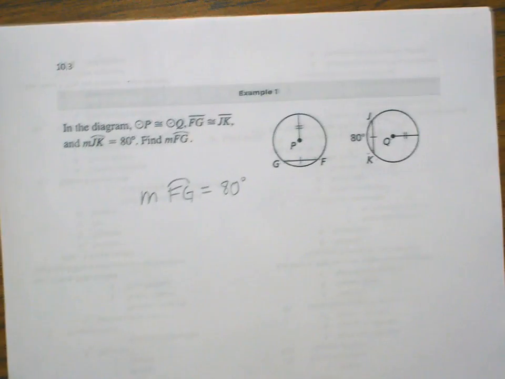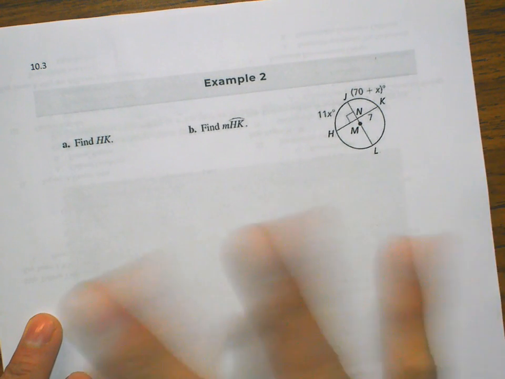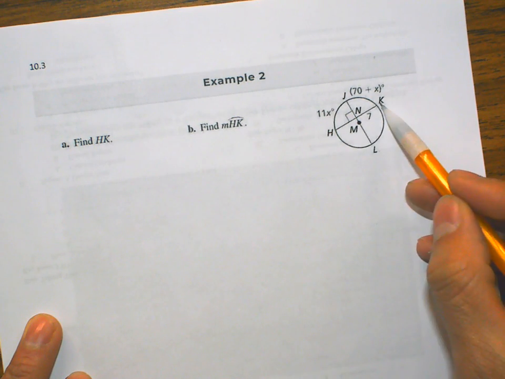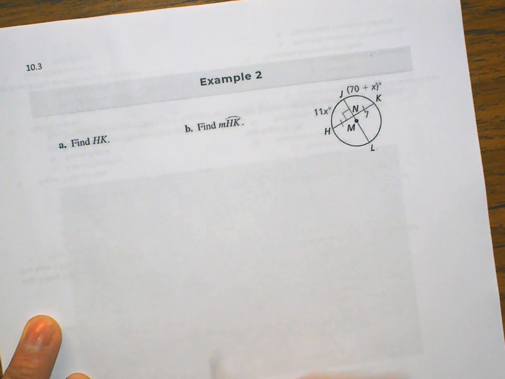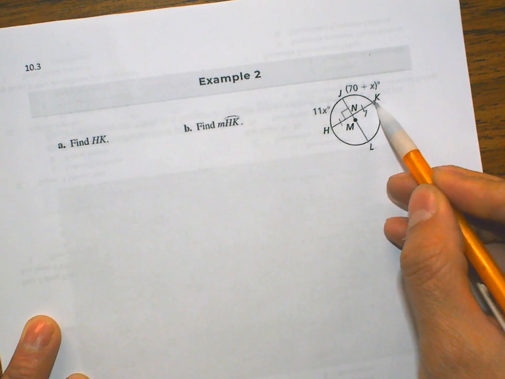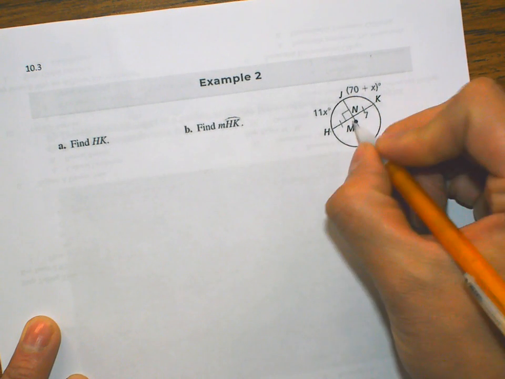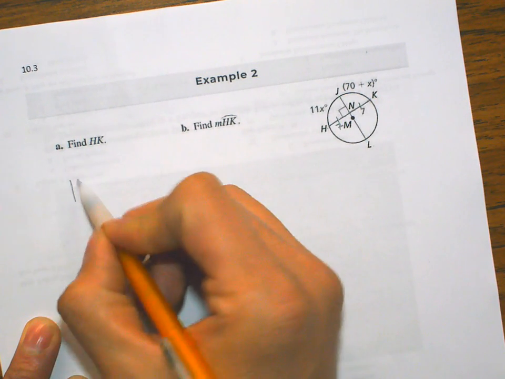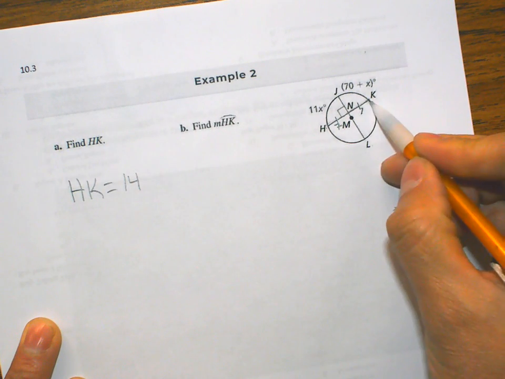Okay, let's look at example number 2. In example number 2, we have a very busy diagram. What we have here is a diameter that is perpendicular to a chord, which means that this segment right there is going to be congruent to that segment right there. So if I'm looking for the distance of HK, I know the distance from N to K, which is 7. So the distance from H to M is also going to be 7. So this distance right there is also 7. So the distance from H to K is going to be twice 7, which is 14, because 7 plus 7 is 14.